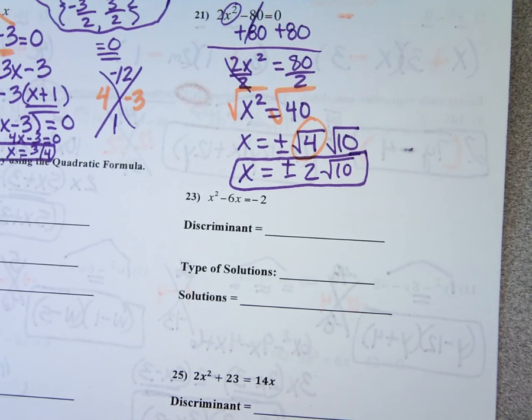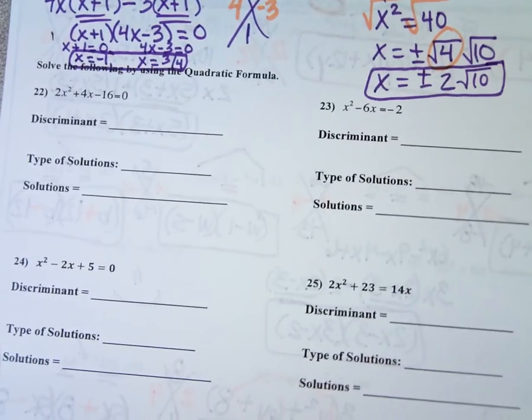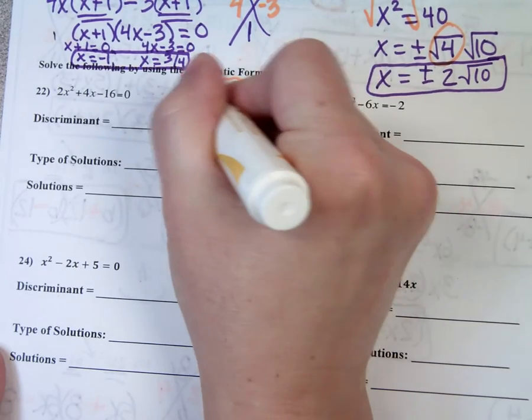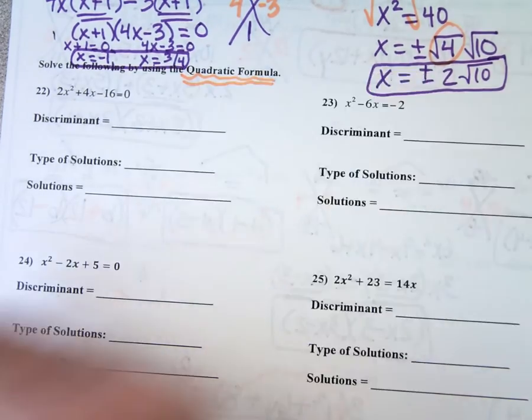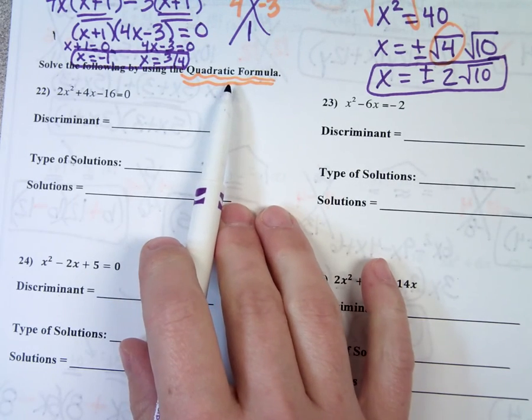Okay, that was the factoring and square root section. Not so bad. All right, this next section, we are solving with the quadratic formula. This is the king of all formulas for quadratics. It solves all the different quadratics that we have.